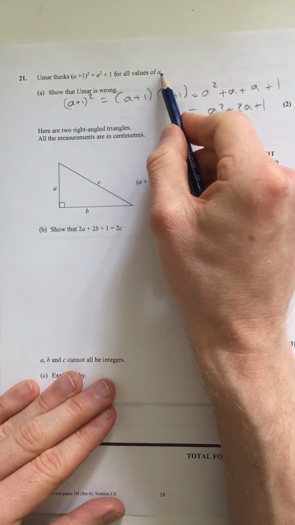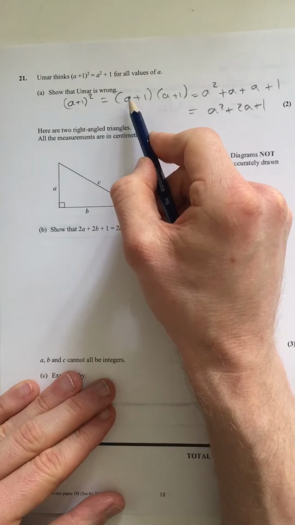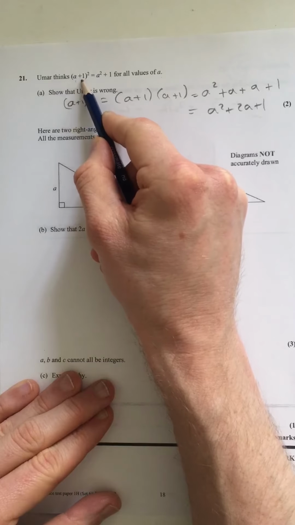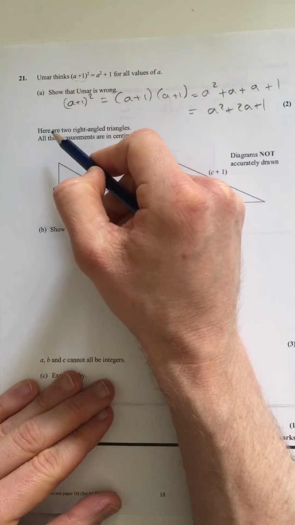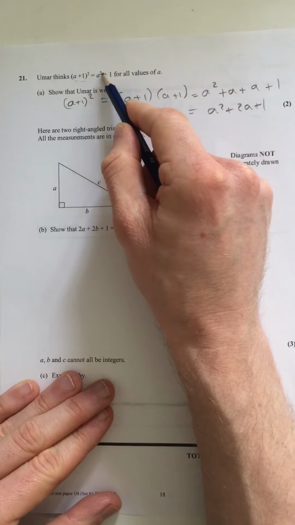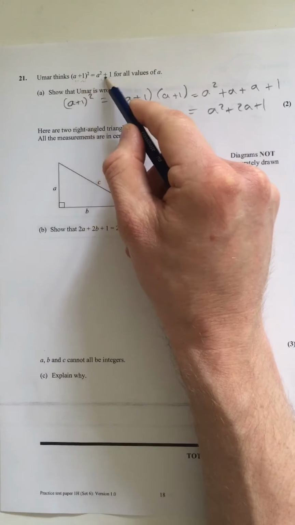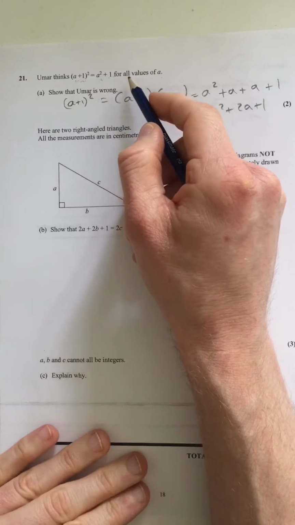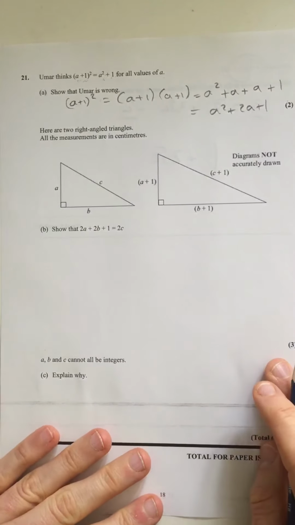Alternatively, you could pick a value of a, any value of a, and show that this is not correct. So when a is 10, (10 + 1)²: 10 plus 1 is 11, 11 squared is 121. 10 squared is 100, plus 1 is 101, and obviously 121 does not equal 101. So you could do it with what's called a counter example to show that it's not true for all values, but I think most people would do it this way.